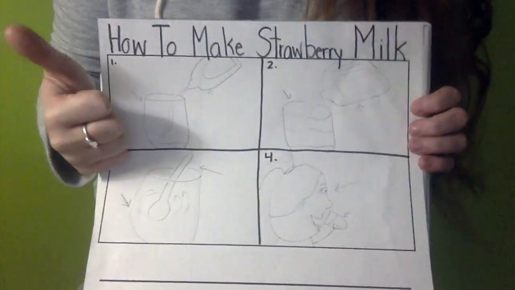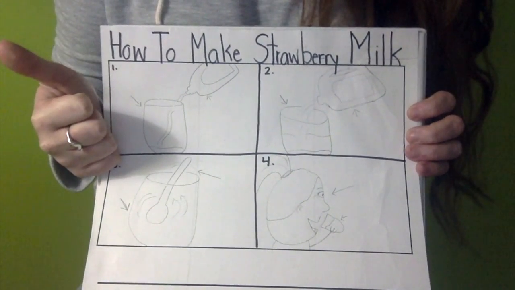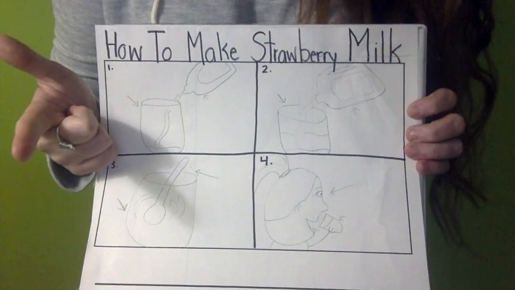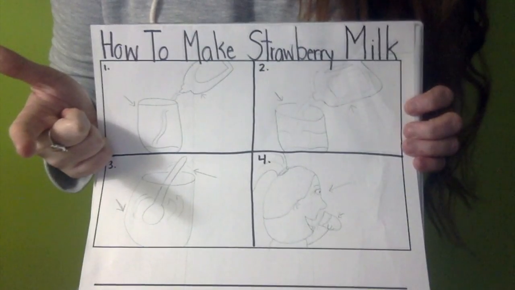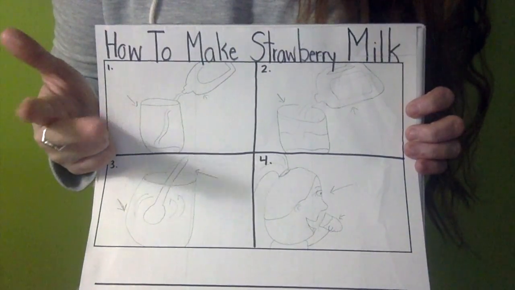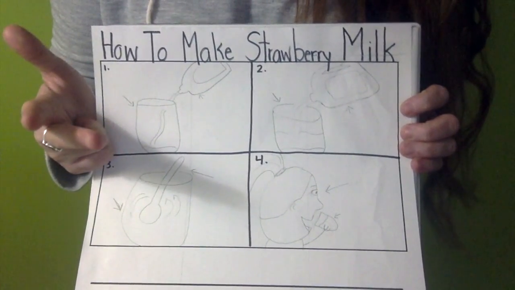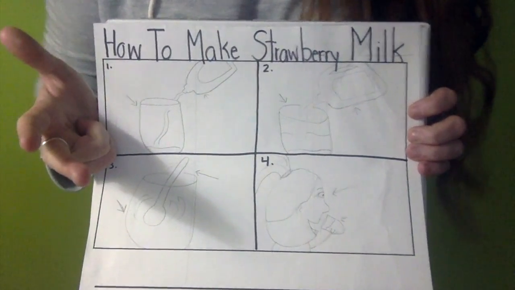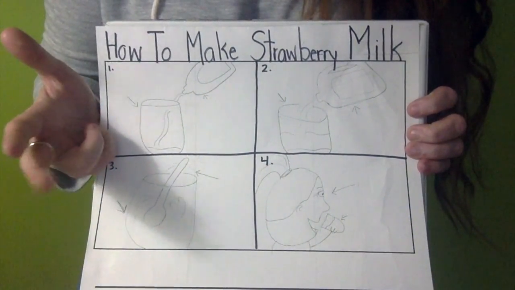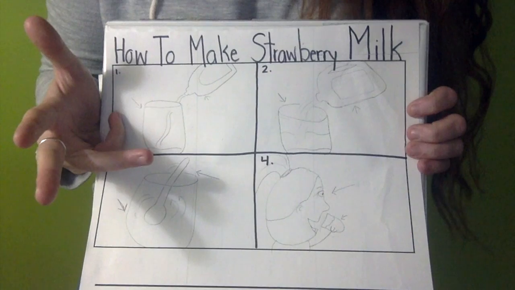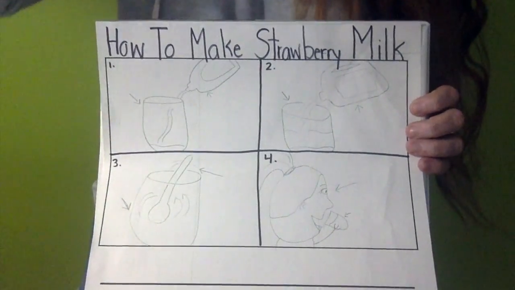First, pour in some strawberry syrup into a cup. Next, pour some milk about halfway into the cup. Next, use a spoon to stir the strawberry syrup and milk together. Next, your strawberry milk is ready to drink.